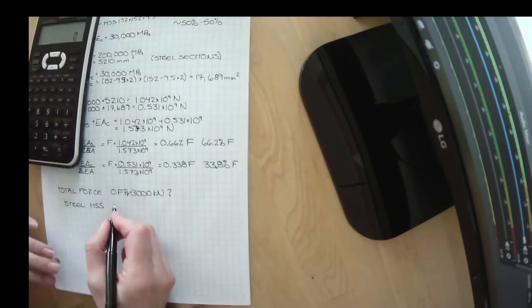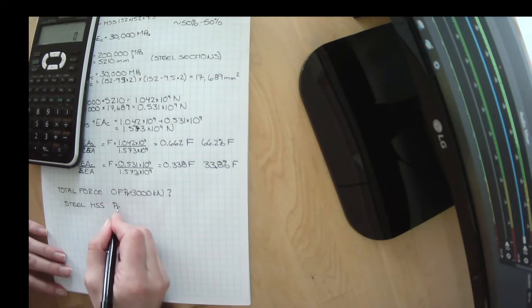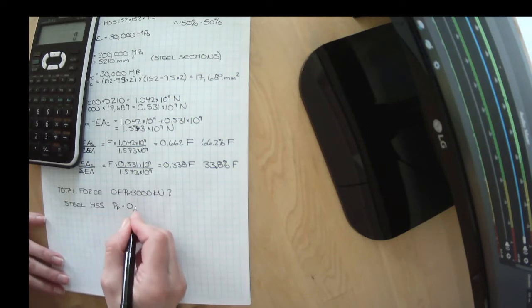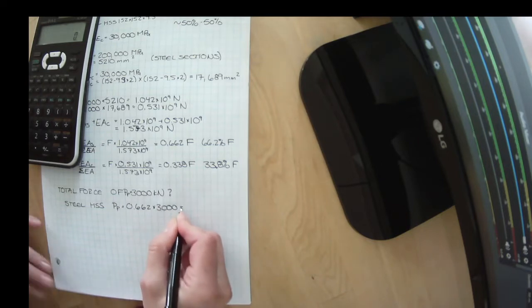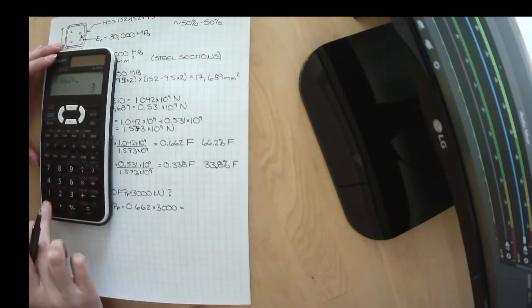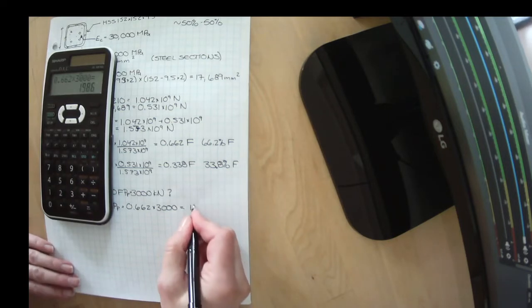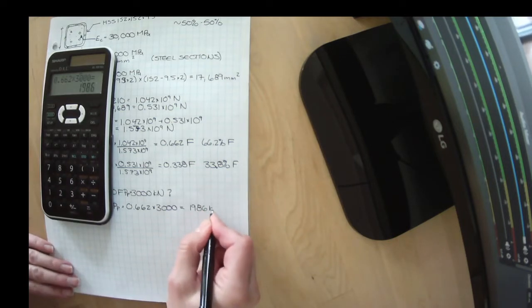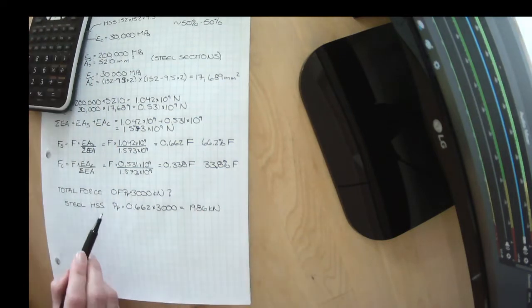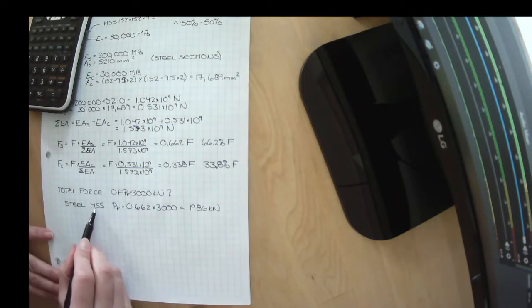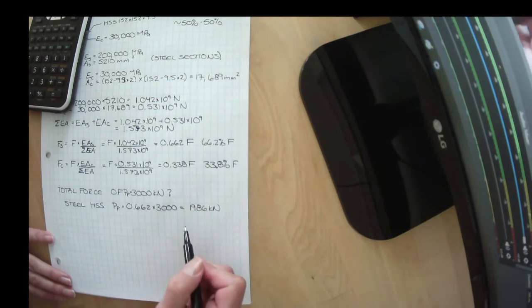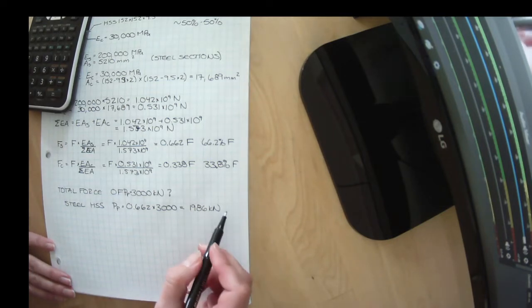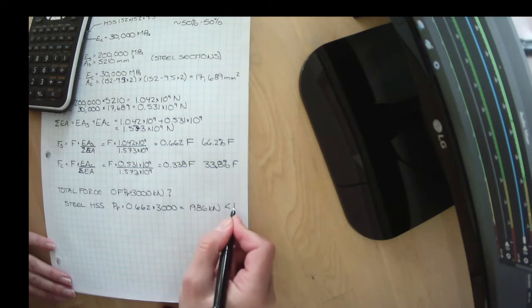So the steel HSS is going to have a PF of 0.662 times 3,000. We need a PR of that HSS greater than 1,986 kilonewtons. Because remember, we want this to be less than PR.